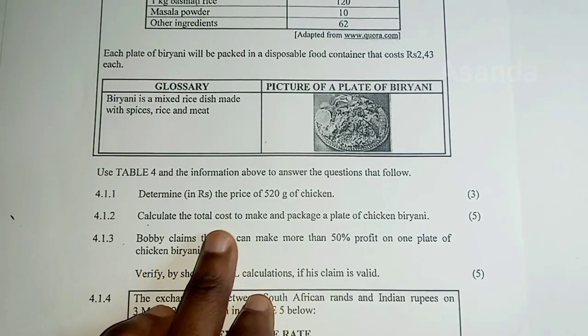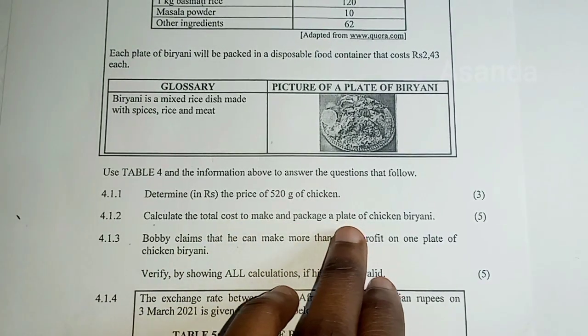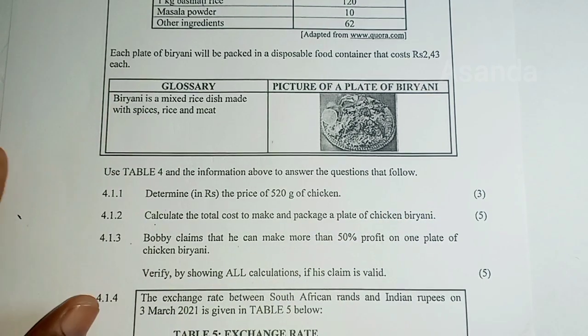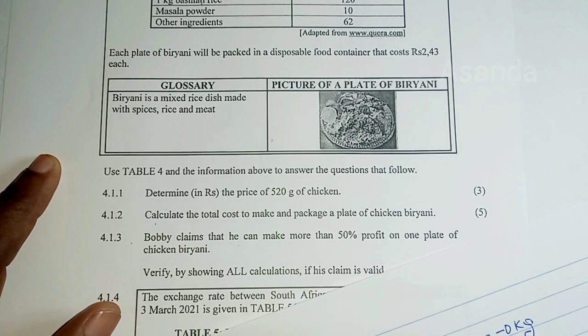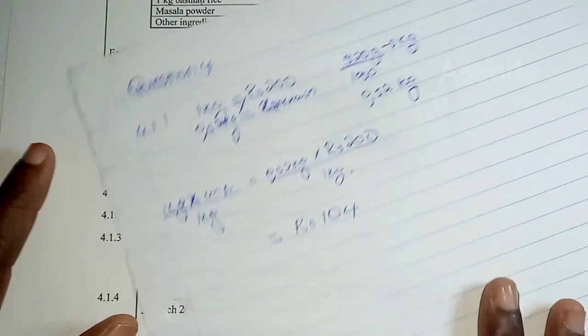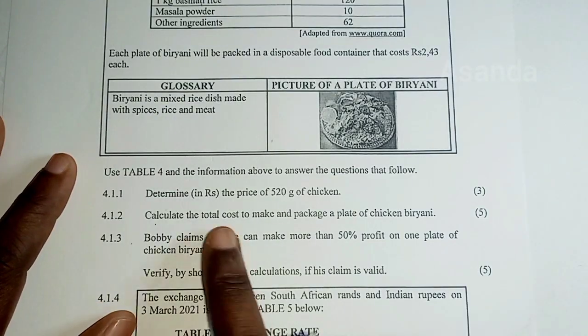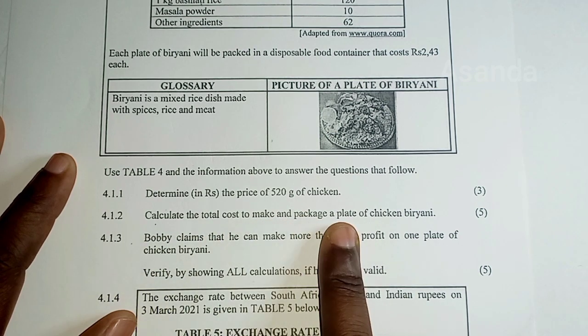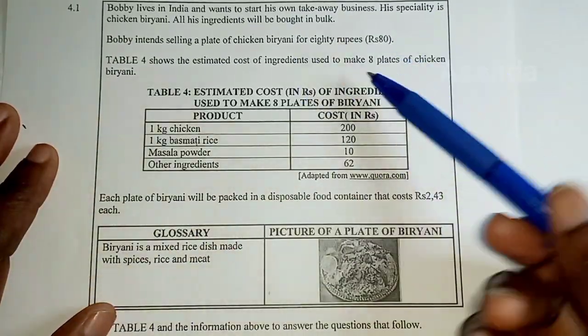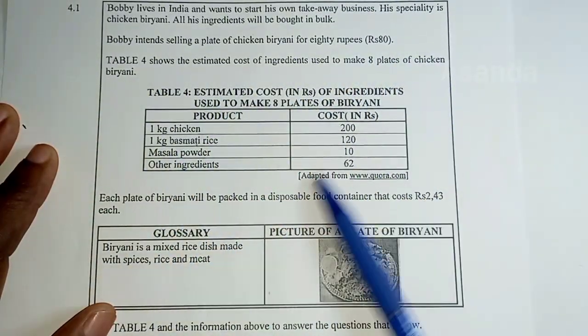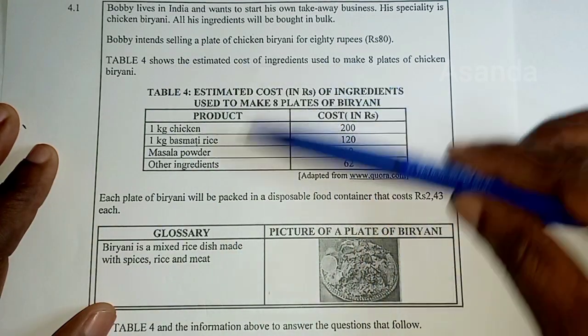Calculate the total to make and package a plate of chicken biryani. The total to make and package 1 plate. Okay, so this question wants us to calculate the total cost to make and package 1 plate of biryani. Now, if you go to the table and back, this is why it's important to read your information thoroughly so that you don't get confused when you're answering the questions.